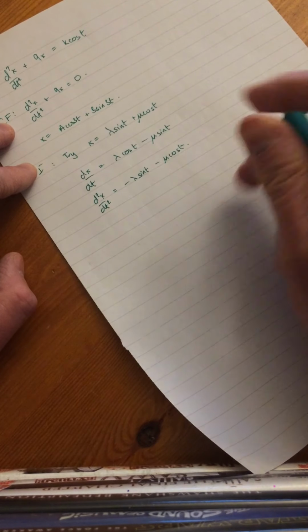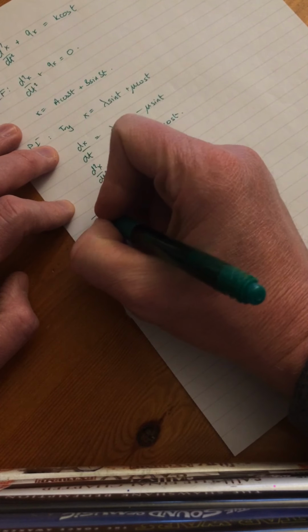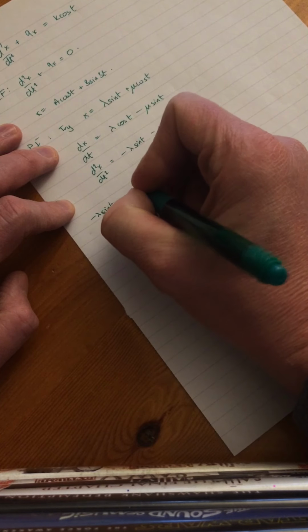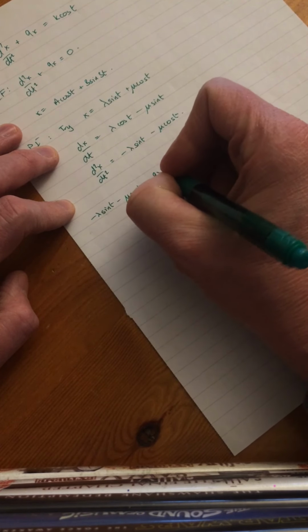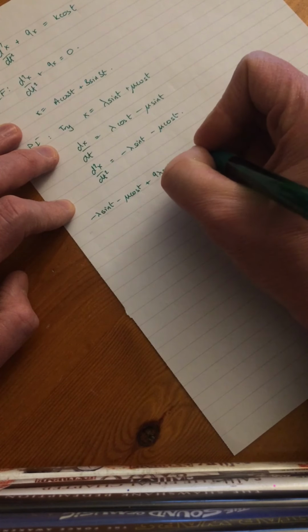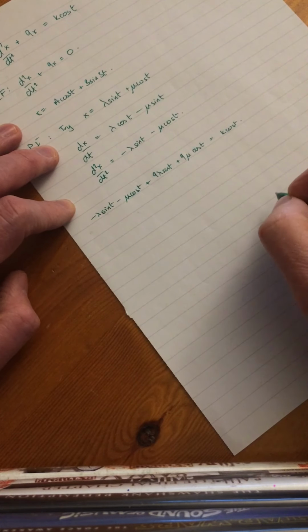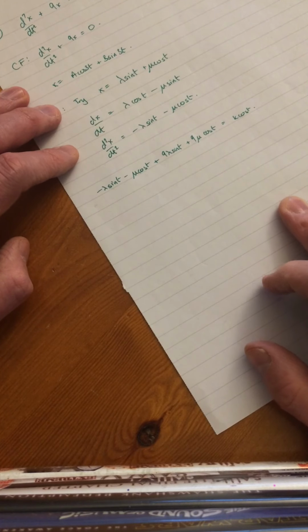Now, what are we doing? We're subbing these into the original, aren't we? So minus lambda sine t minus mu cos t plus 9 lambda sine t plus 9 mu cos t equals k cos t. What have we got there then?